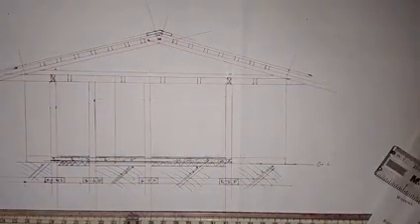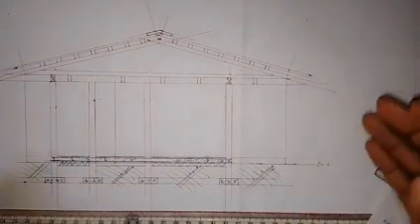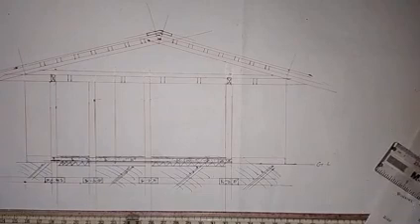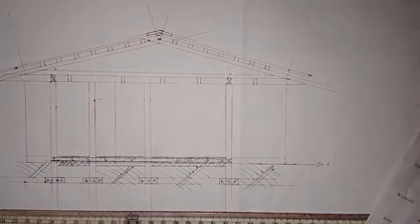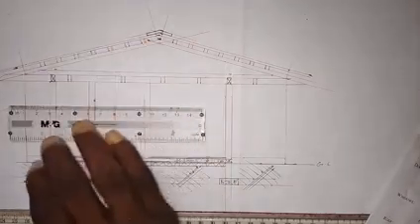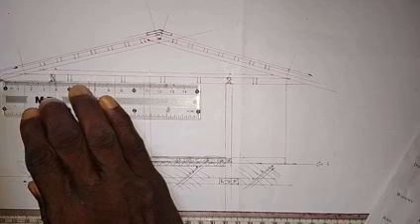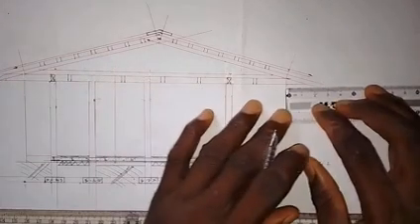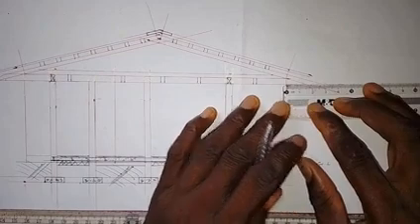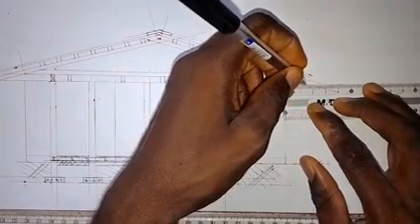Now, next thing that I'm going to do is to terminate the roof by taking the measurement for the eaves projection. So eaves projection, as we are told here in the question, or in the specifications, is 750. So 750 by 50 will give us 15. So I will take a measurement of 15 millimeters from here. So this is 15 millimeters. So coming to this end, I will also take 15 millimeters. This is 15 millimeters here.